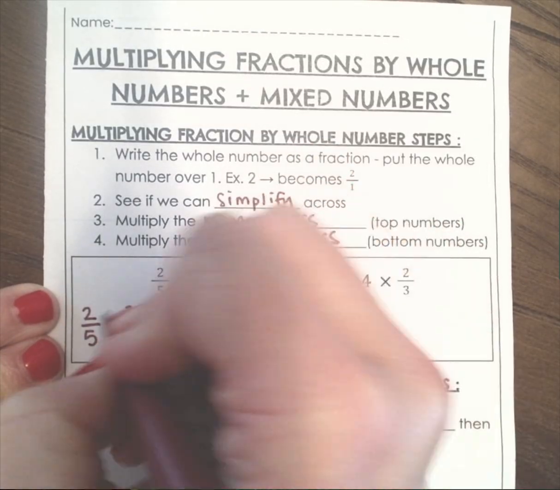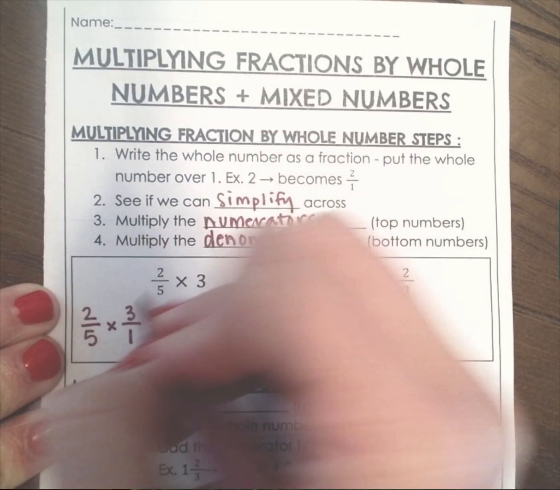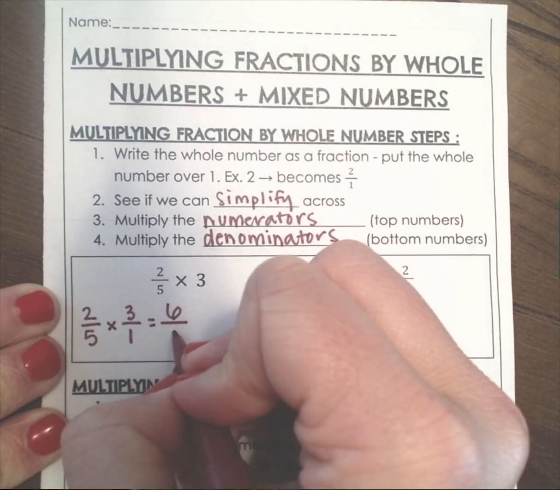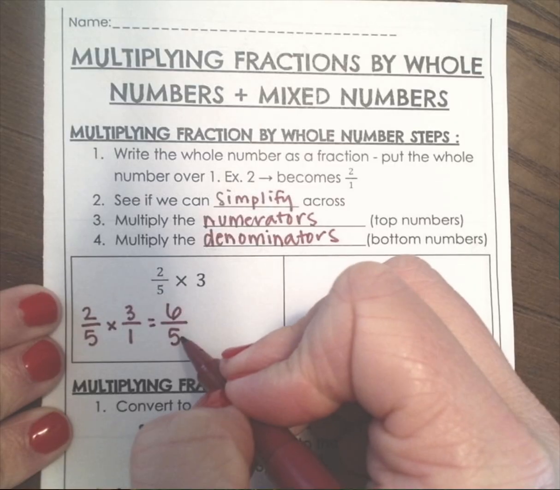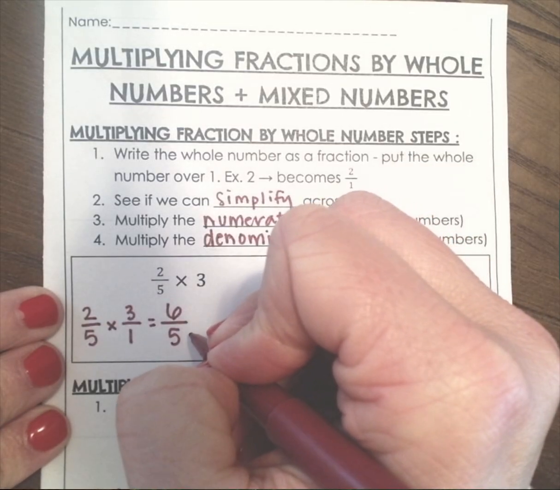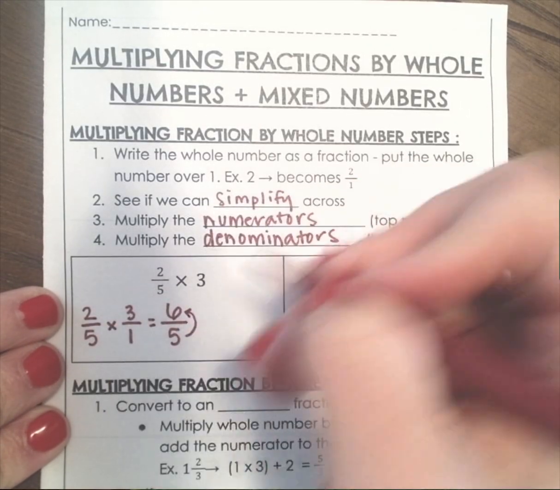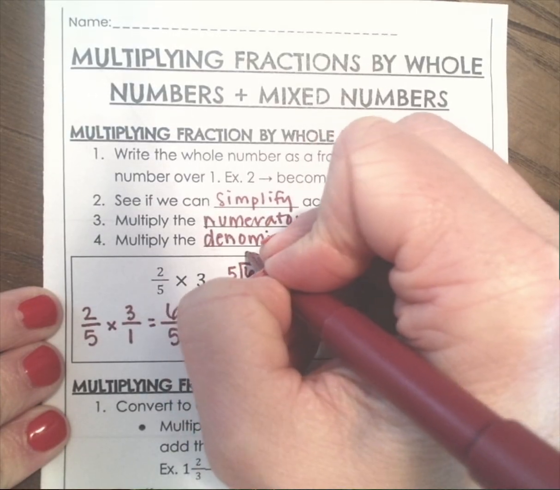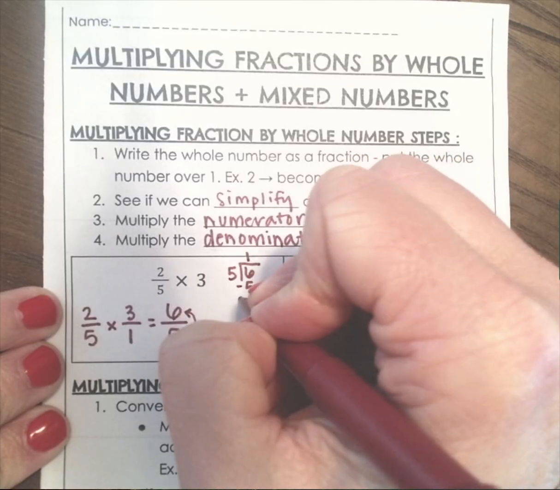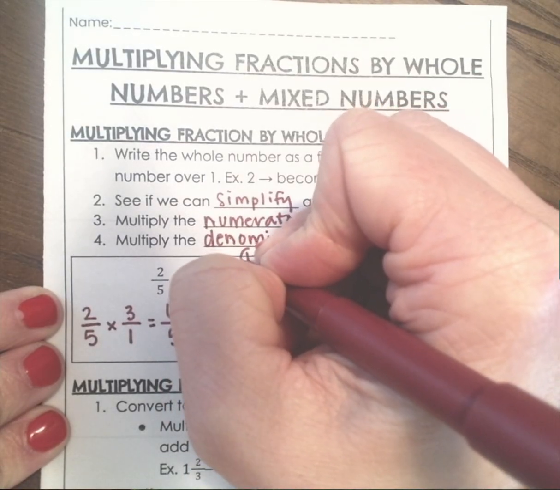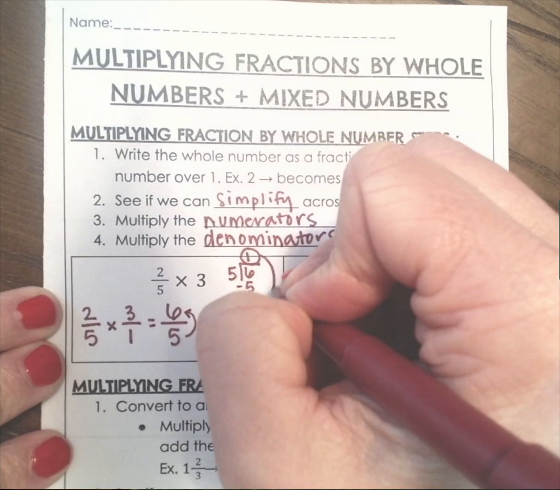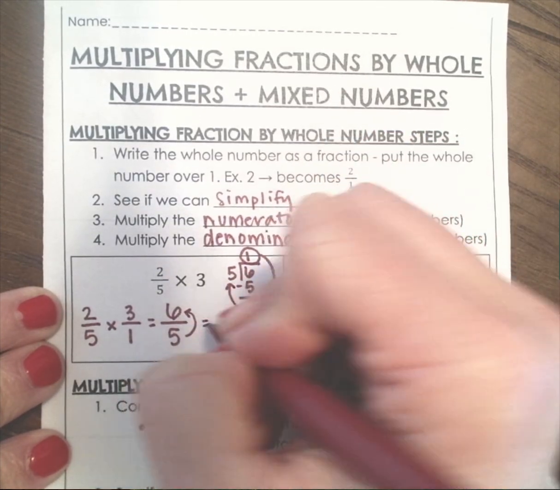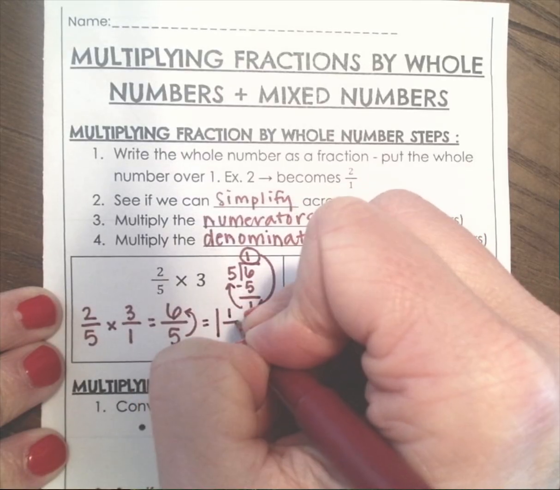So we're just going to multiply across the top on our numerators. 2 times 3 is 6. And then we're going to multiply our denominators. 5 times 1 is 5. It is an improper fraction, so we're going to see how many times 5 fits into 6. We take 6 divided by 5. 5 goes into there 1 time, which is 5. We subtract and we have 1 left over. Remember, we're starting like a clock at the top, so it's going to be 1 and 1/5 as our final answer. So that simplifies to 1 and 1/5.